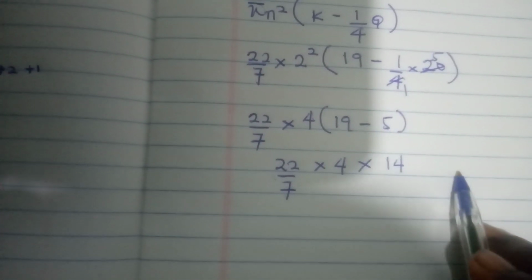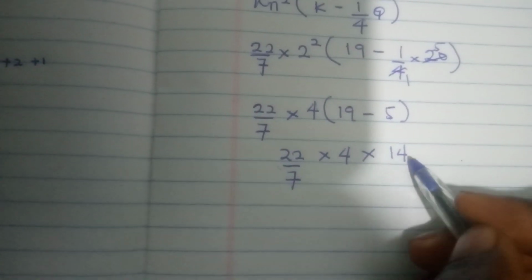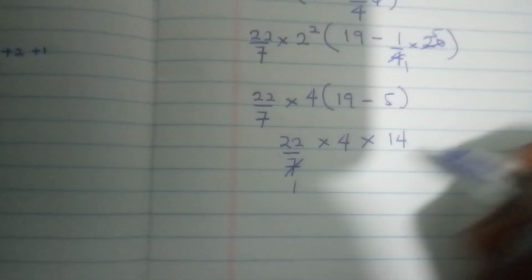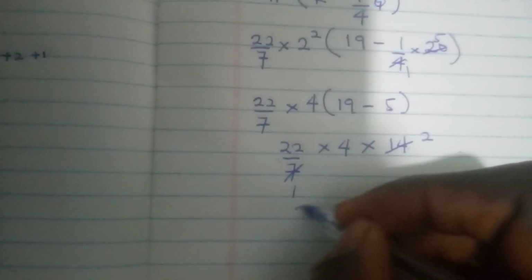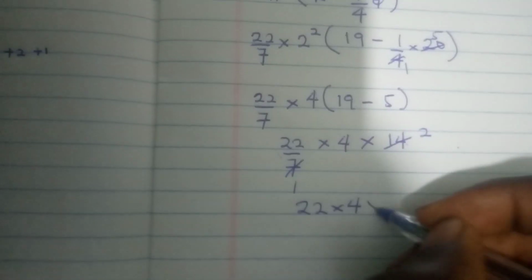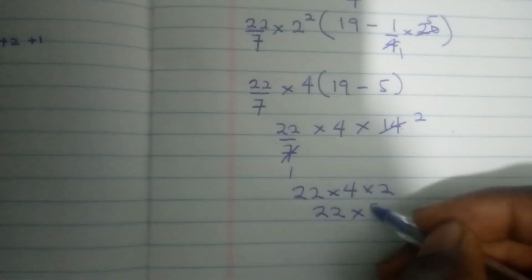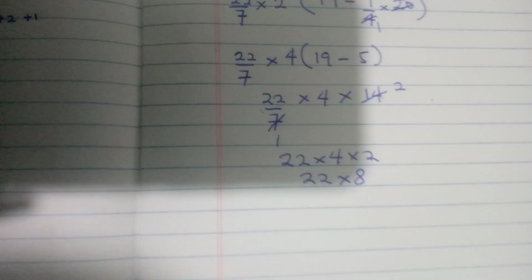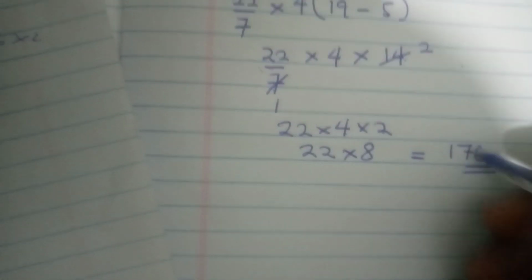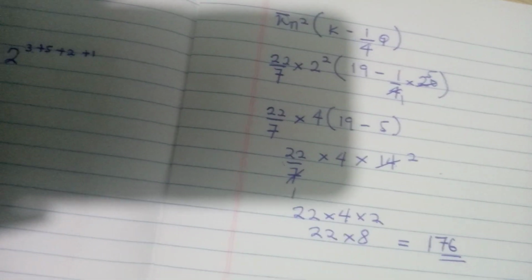So now we are multiplying everything through. Now 7 can cancel 14, so we can say 7 here 1, 7 here 2. Now you have 22 times 4 times 2. You can say 22 times this and this is 8, because 4 2 is 8. Then we just multiply 22 times 8. 8 2 is 16, remember 1, 8 2 is 16, plus 1, 17. So the value there is 176.